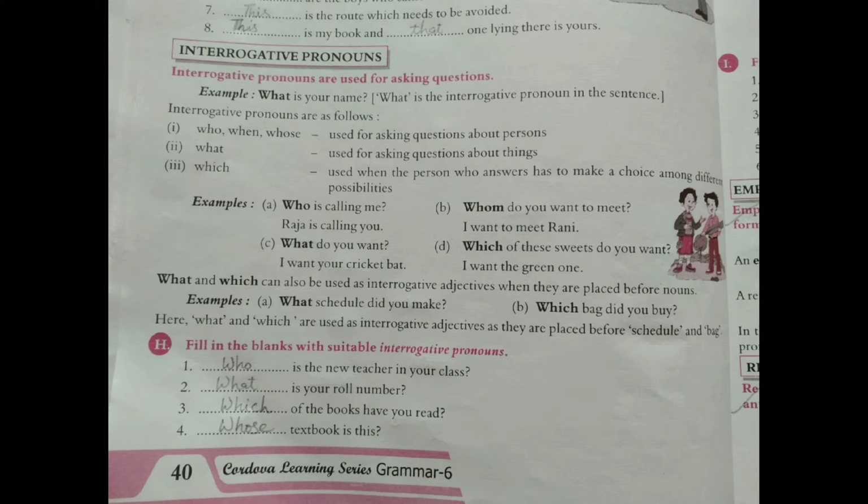We start from page number 40, Interrogative Pronouns. Interrogative pronouns are used for asking questions. Means the words which are used for asking questions, which are also known as WH words, are used as interrogative pronouns. Some examples are who, when, whose, what, which.